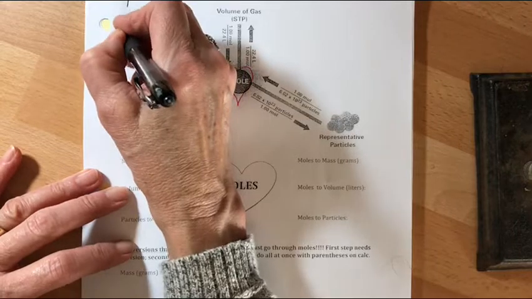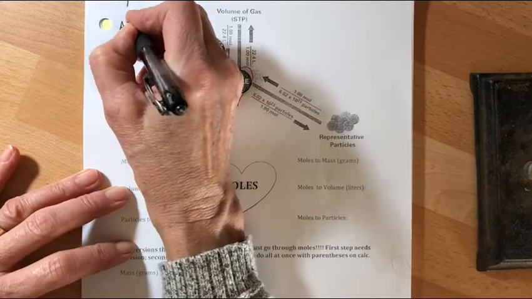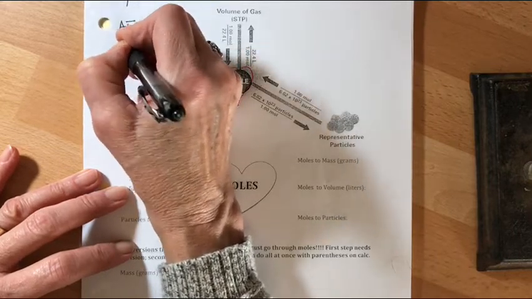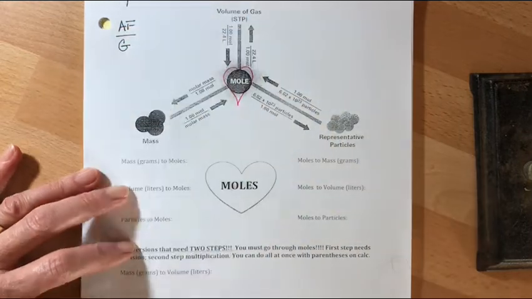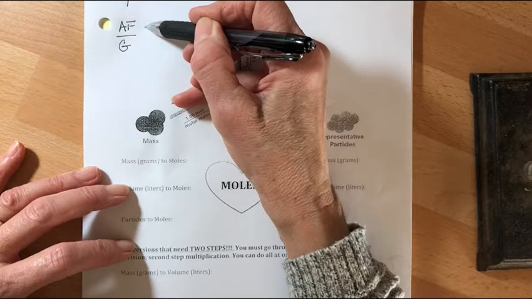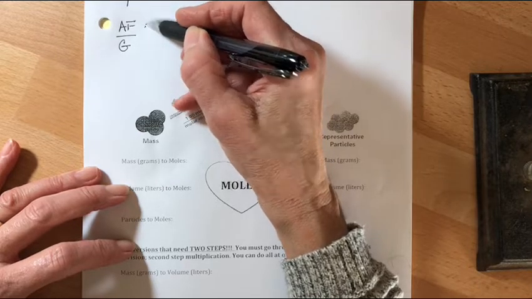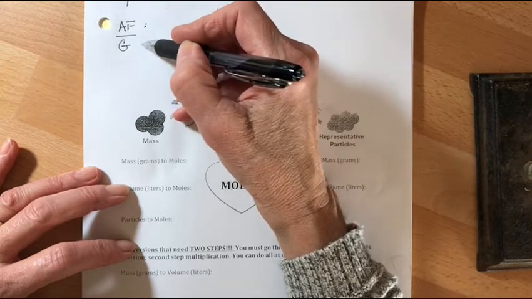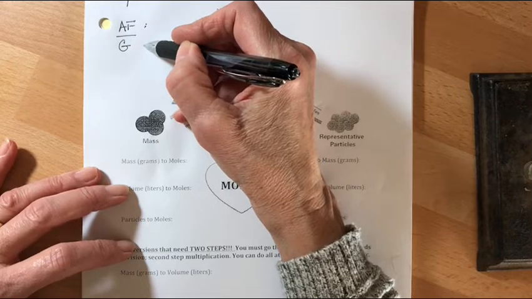When you're doing conversions, make sure that the conversion factor has the units of the asked for, what you're trying to solve for, in the numerator and the units of the given information in the denominator.